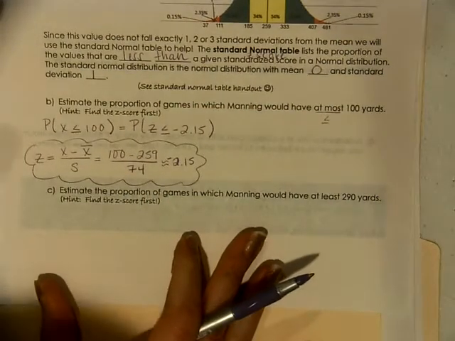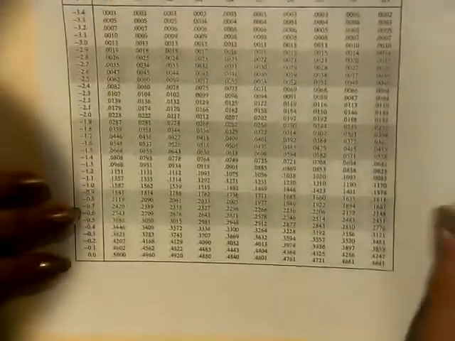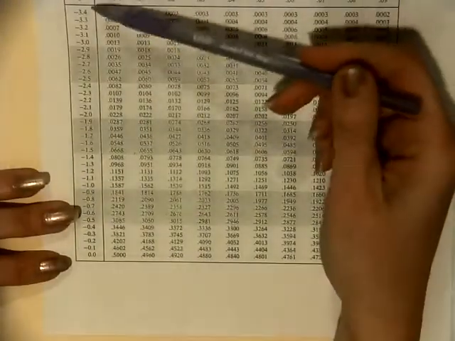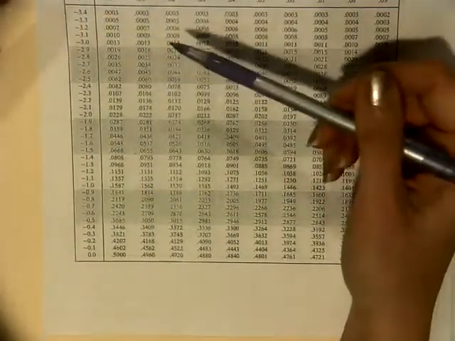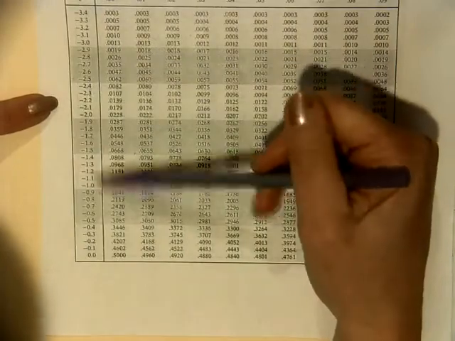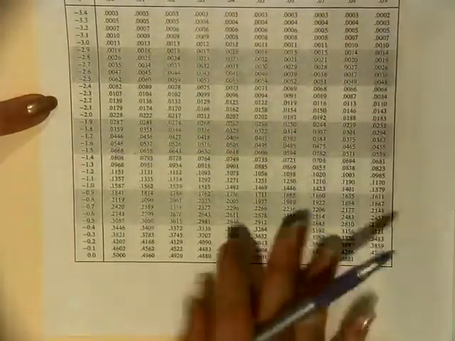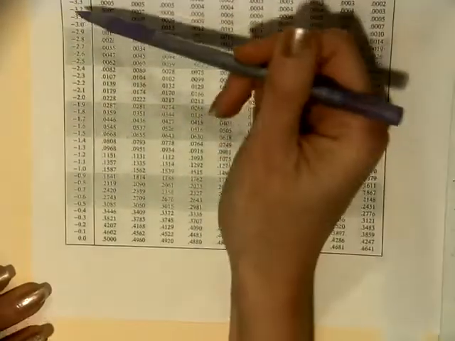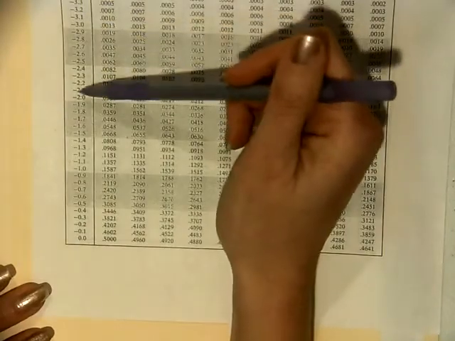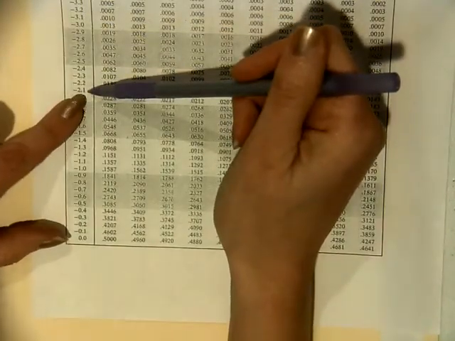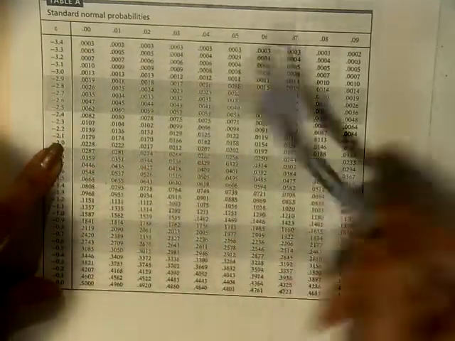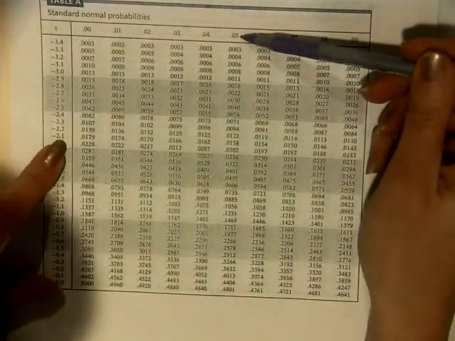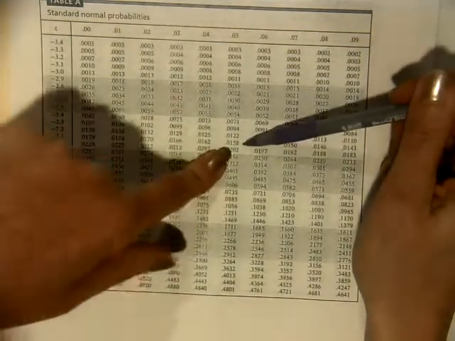So we are going to go on the standard normal table and make sure you are on the side with the negative z-scores. So go all the way to the left-hand column and look at z. Make sure you're on the side with the negative z-scores. Now, along that left-hand column, you're going to go down to negative 2.1. Then up top are all the hundredths places. Well, our hundredths place was 0.05. And then you're going to want to see where they cross.